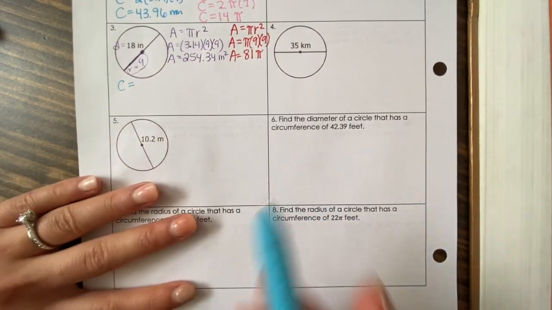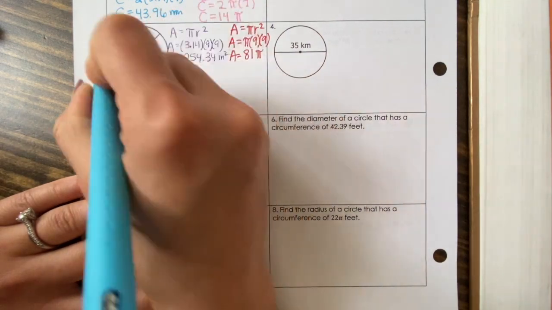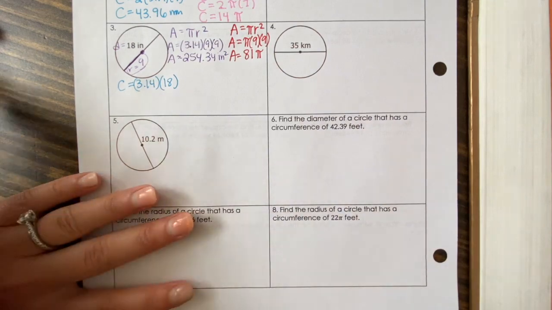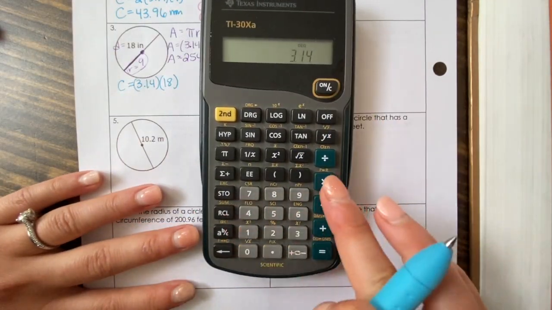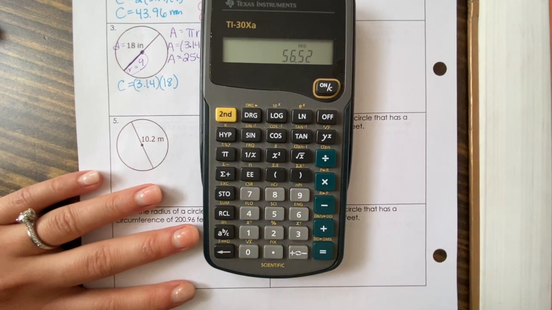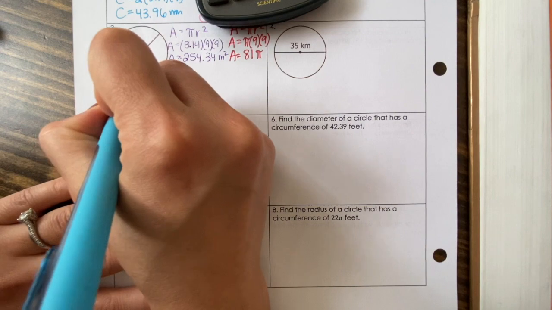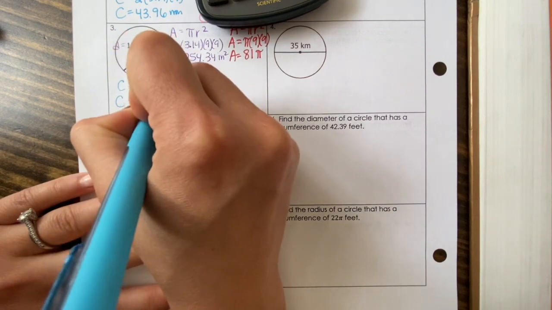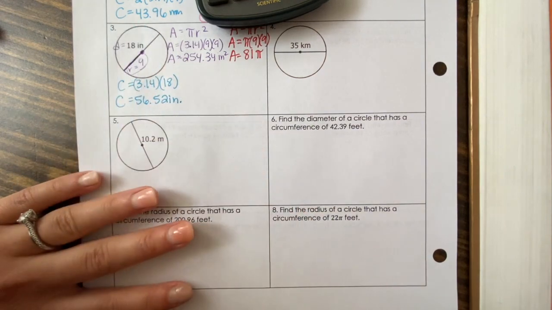It doesn't matter. So pi, 3.14, we're going to estimate, times the diameter, which is 18. And then you're going to multiply that. So 3.14 times 18, and you get 56.52. Inches, just inches. This is one dimension. You're drawing a straight line.